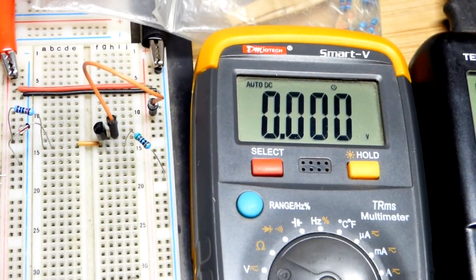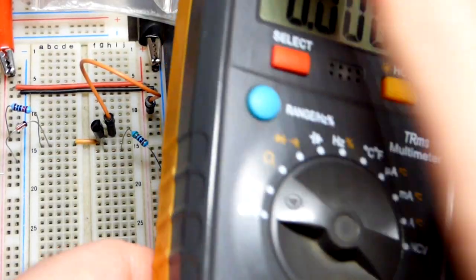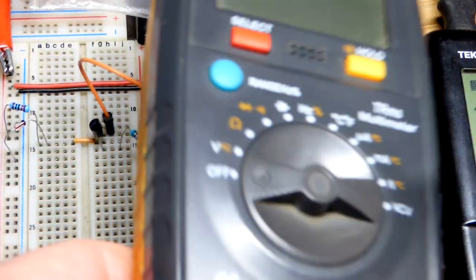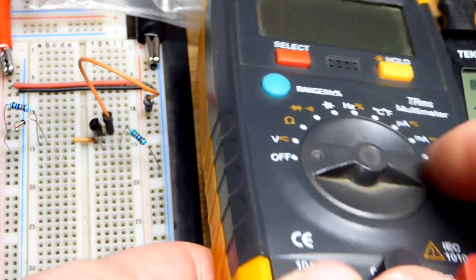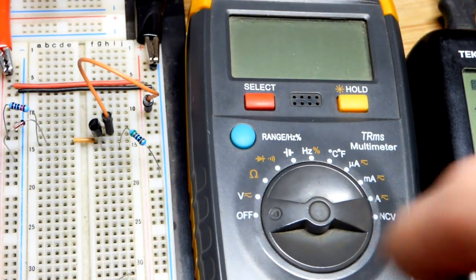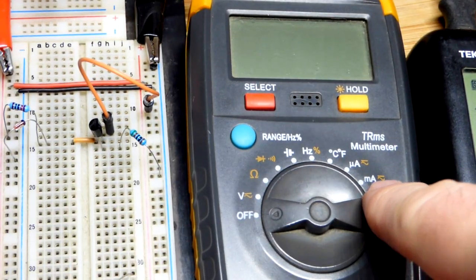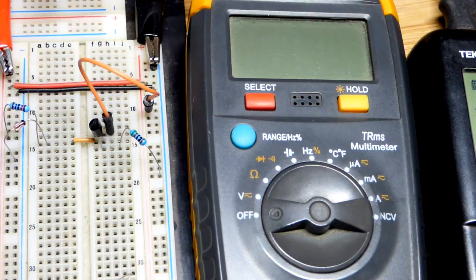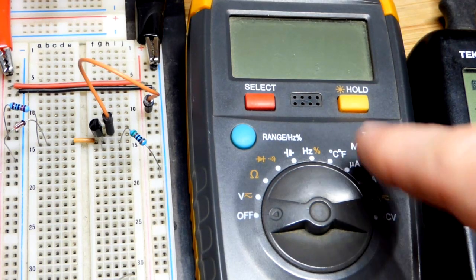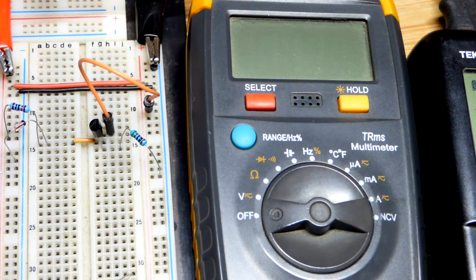I think the meter will turn off on its own, but after a while it'll start beeping. But in case, best to just turn it off as soon as you're done. And of course, always make sure it's off of milliamps of current until you're going to actually measure milliamps, or amps if you're going to measure amps, and so on, microamps. But in any case, that's it.